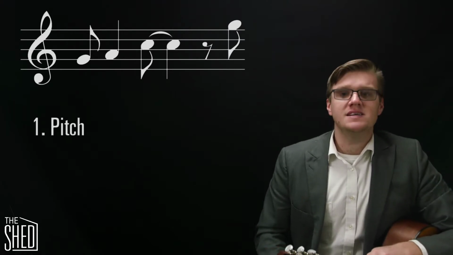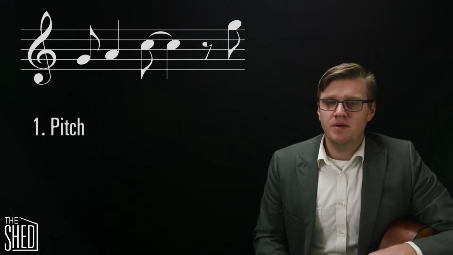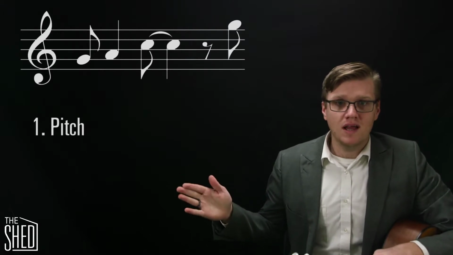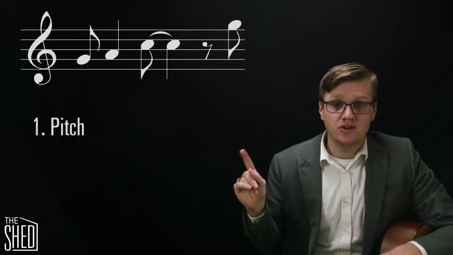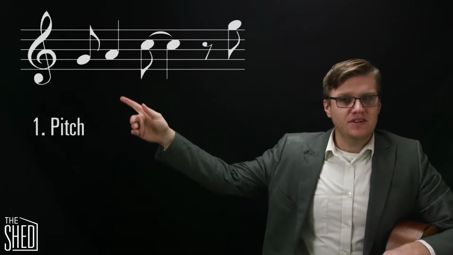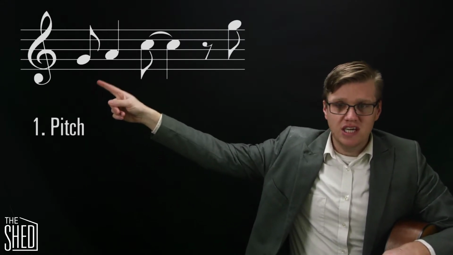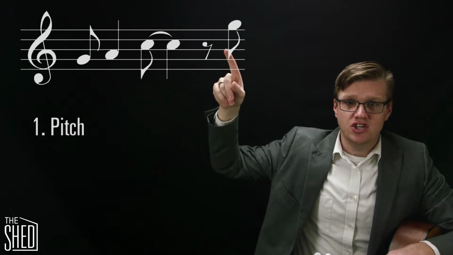So the first step is pitch. So identify the pitch on the staff. So we're in treble clef here. There are no accidentals. There's no key signatures. Make sure you check those out. And then be able to say these notes. So we have a G, and then A, and then C, and then a G.